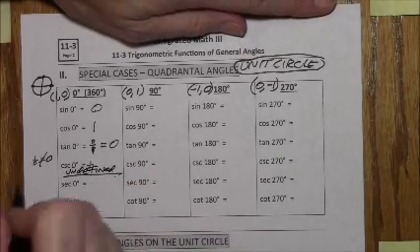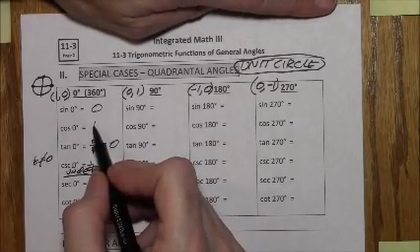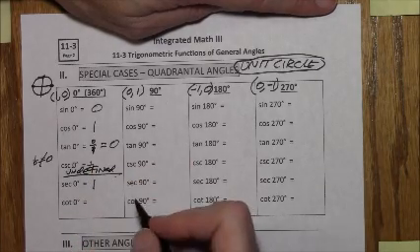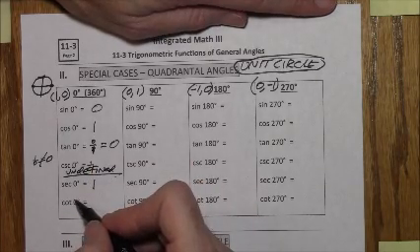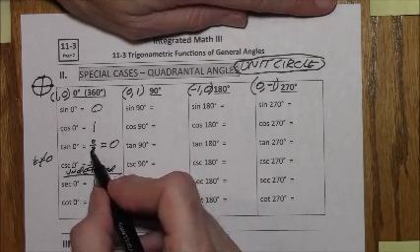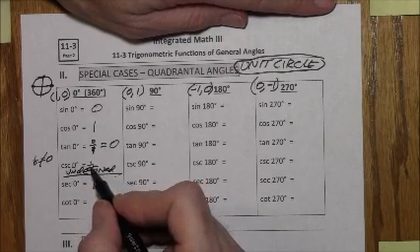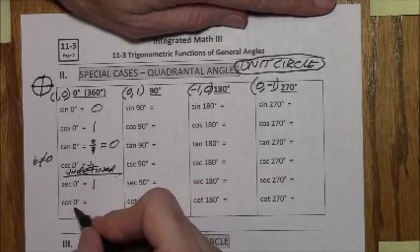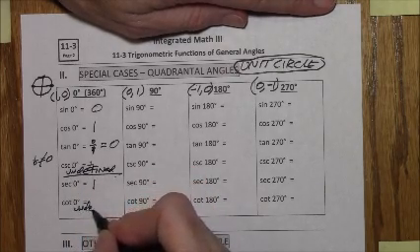Undefined. The secant of 0 is going to be the reciprocal of 1, which is just 1. For cotangent, the reciprocal of tangent is to flip that and make it 1 over 0, so we have the same thing where it's undefined.